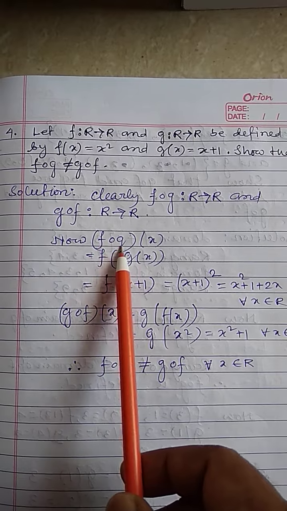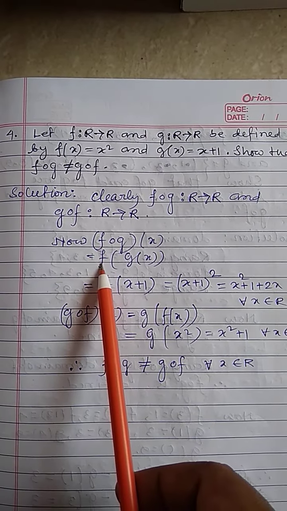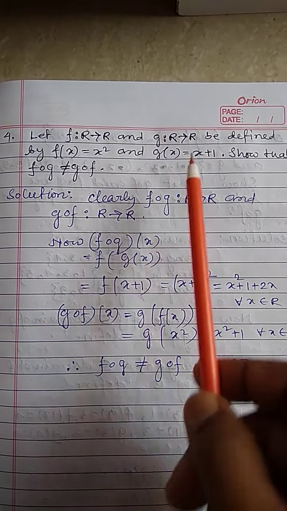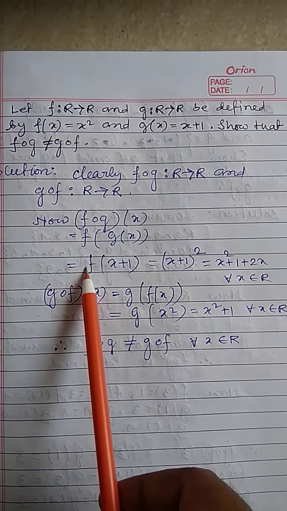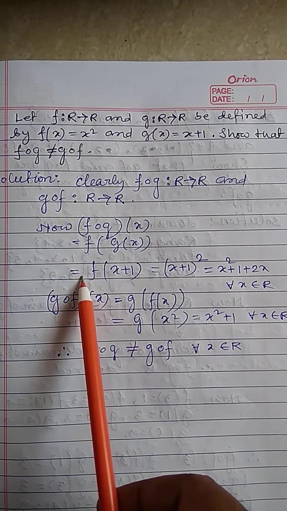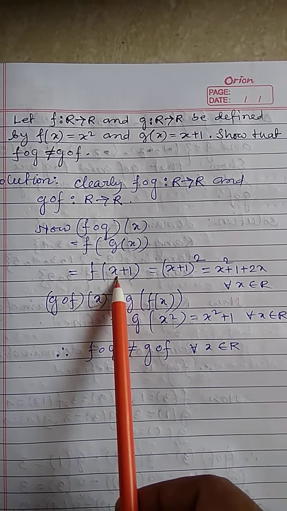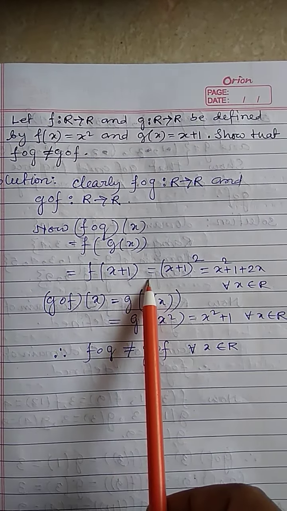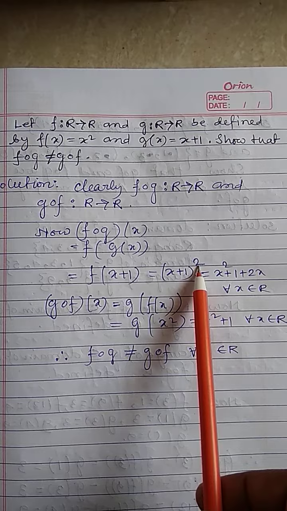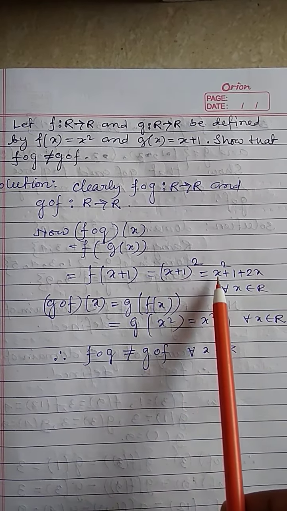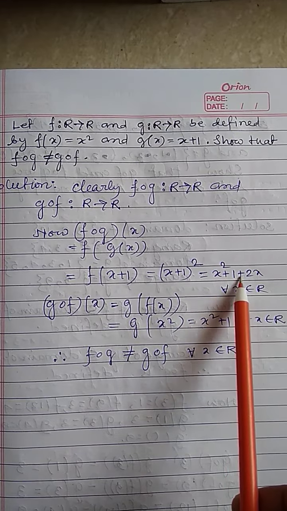Now, f of g of x is equal to, by definition, f of g of x. Now, g of x is equal to x plus 1. So, f of x plus 1. We can write f of g of x is equal to f of x plus 1. Again, f of x is equal to x square. So, f of x plus 1 is equal to x plus 1 whole square. x plus 1 whole square, that is a square plus b square plus 2ab.